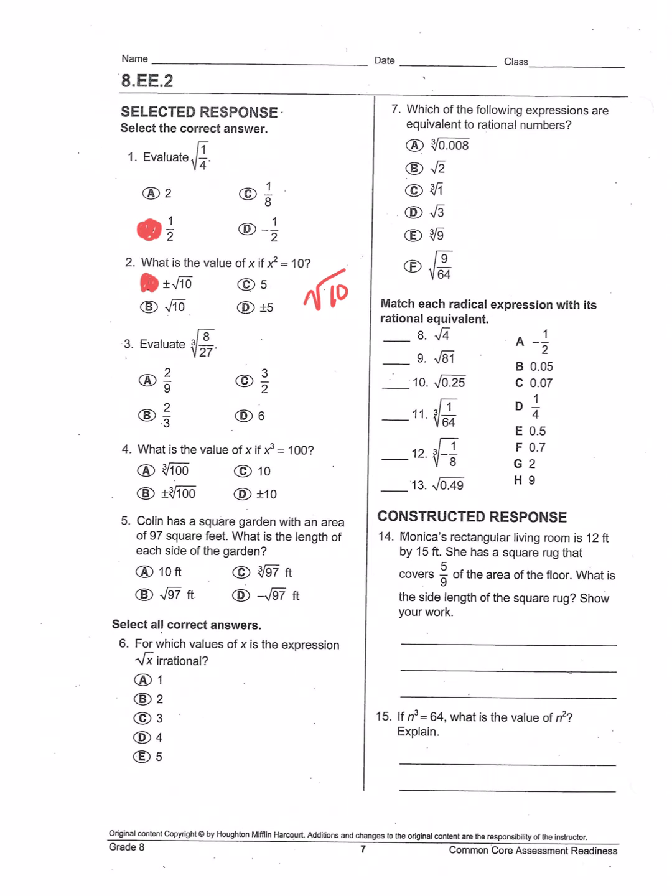Number 3, evaluate cube root of 8/27. Do that in the calculator, and you get 2/3. 4, what is the value of x if x cubed equals 100? You take the cube root of 100, and that can only be the positive. 5, Colin has a square garden with an area of 97 square feet. What's the length of each side? Take the square root, and that would give you square root of 97.